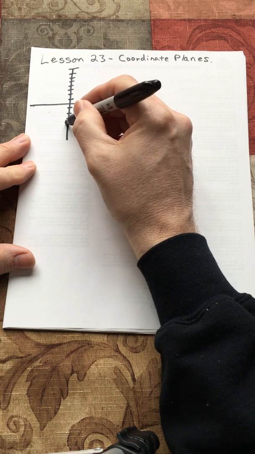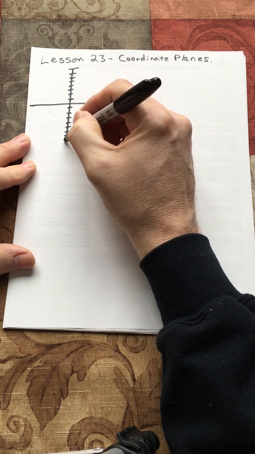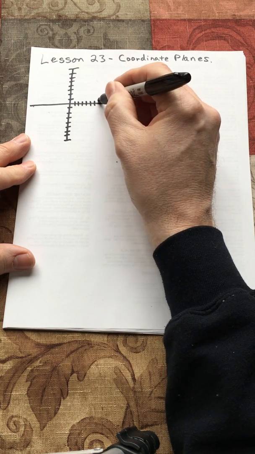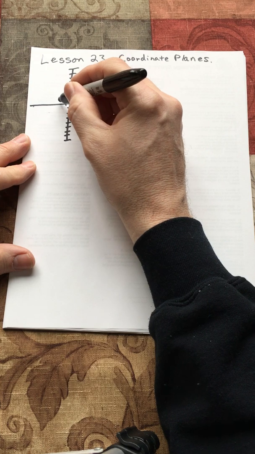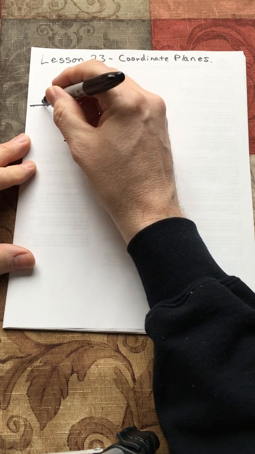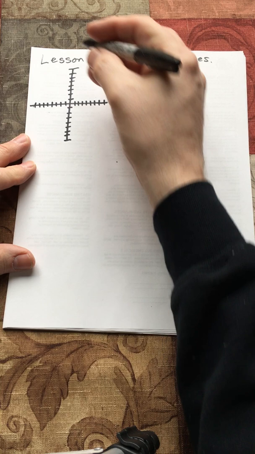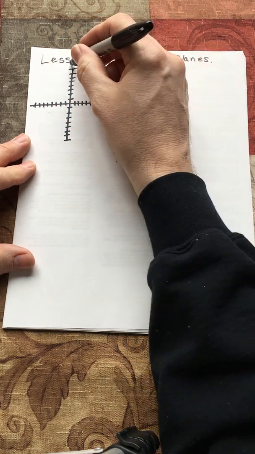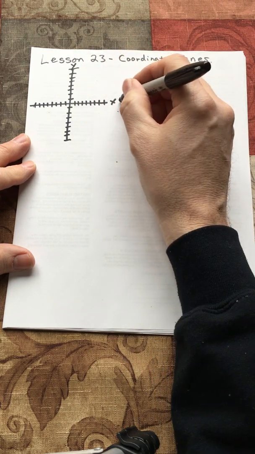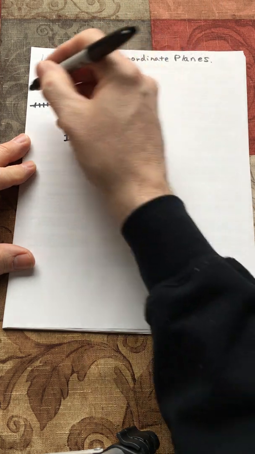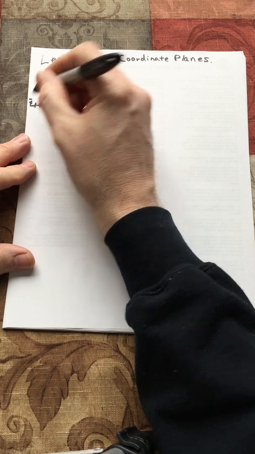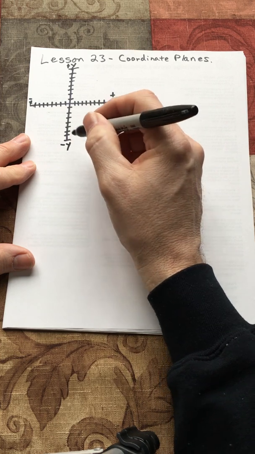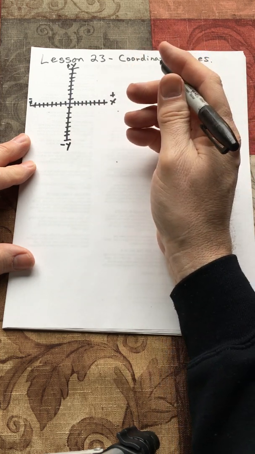1, 2, 3, 4, 5, 6, 7, 8 in each direction. Now, you know that this is the x-axis, and this is the y-axis. Over here, these are plus, and over here we've got minus x's. Up here we have plus y's, and down here are minus y's. And you're going to end up always having ordered pairs.